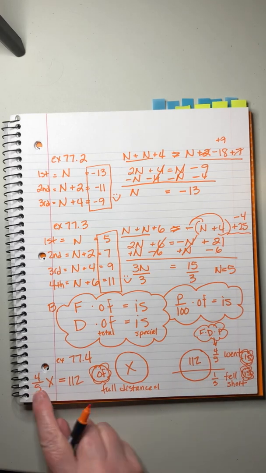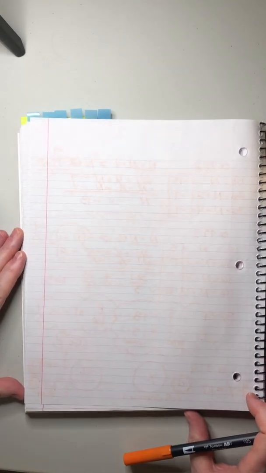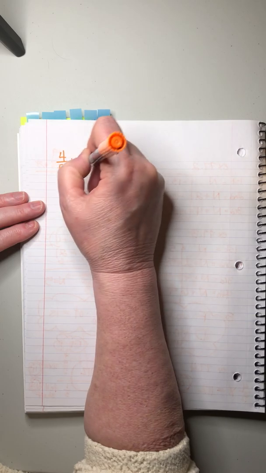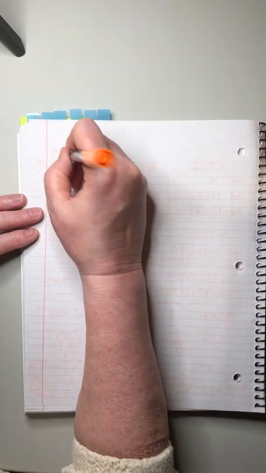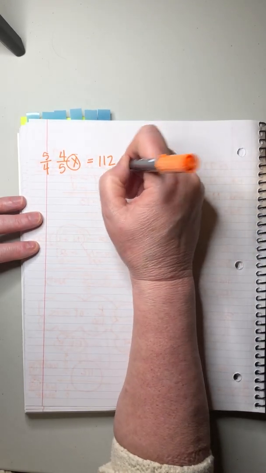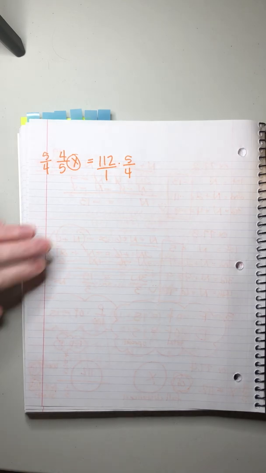Okay, so I'm going to copy this to the next page. Four fifths x equals 1/12. All right, there's our variable. He's being attacked by this 4/5 monster. We'll make it go away with a reciprocal. Looks good, right?